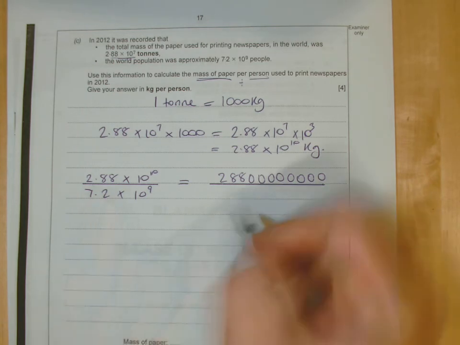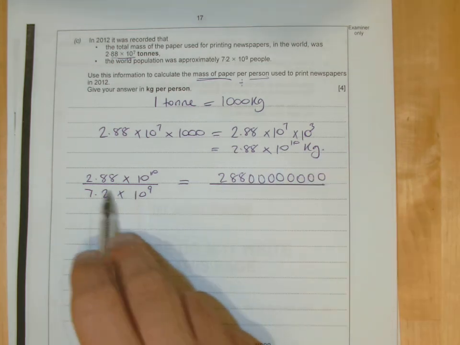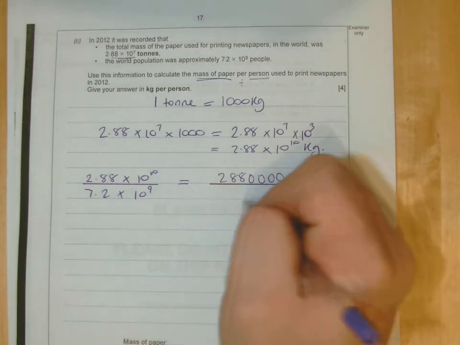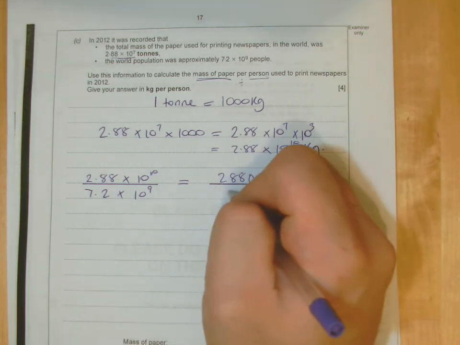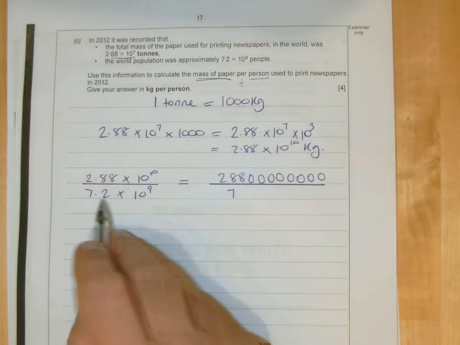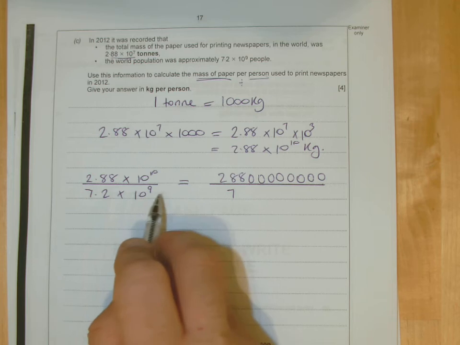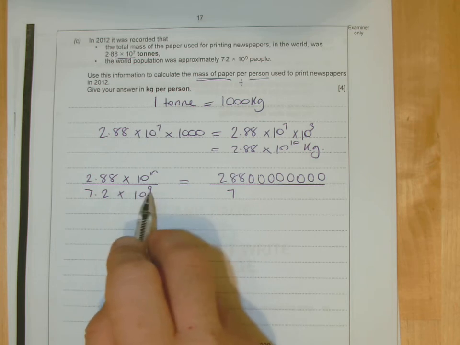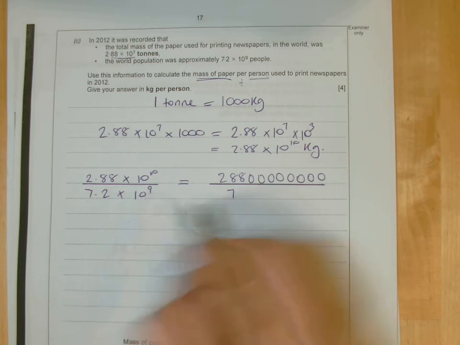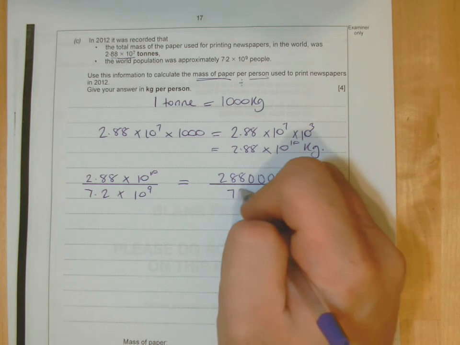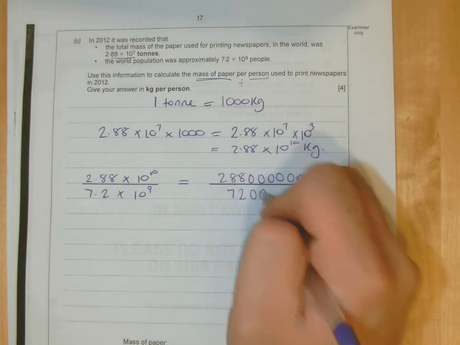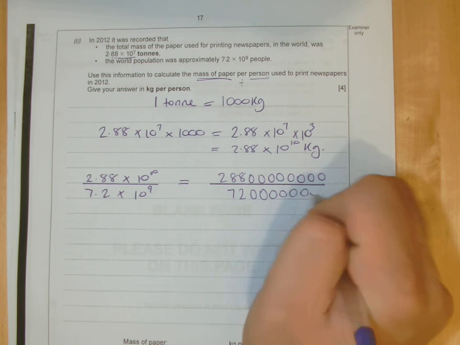This then, 7.2, so we've got to move the decimal point 9 places to the right. It's going to move 1 place to get past the digit, and then we're going to have another 8 places for it to move in order to get 9 movements in total. So we're going to have 8 zeros. 72, then 1, 2, 3, 4, 5, 6, 7, 8.